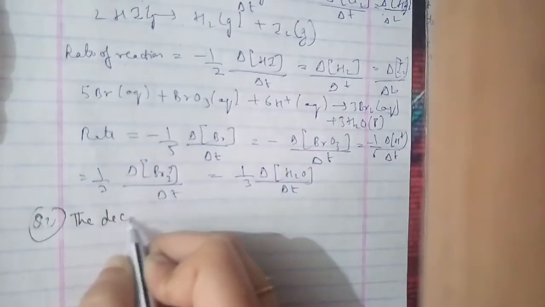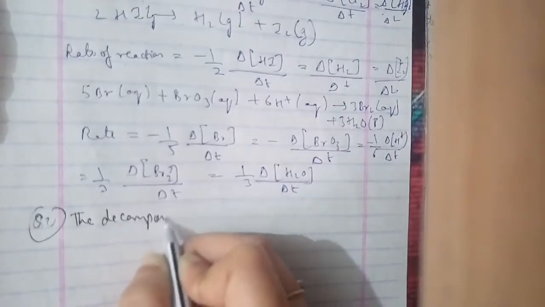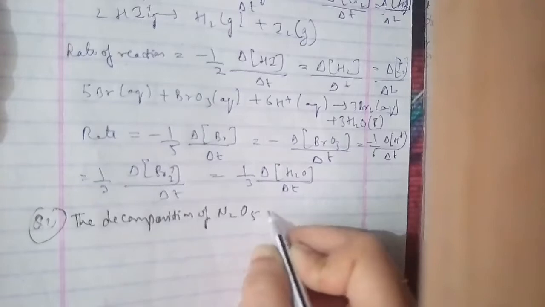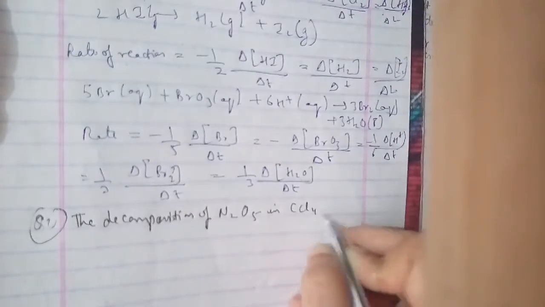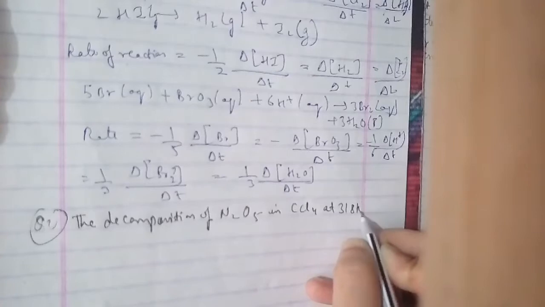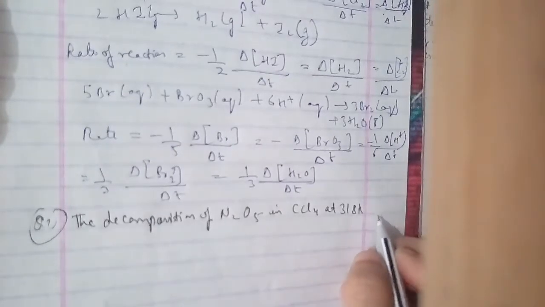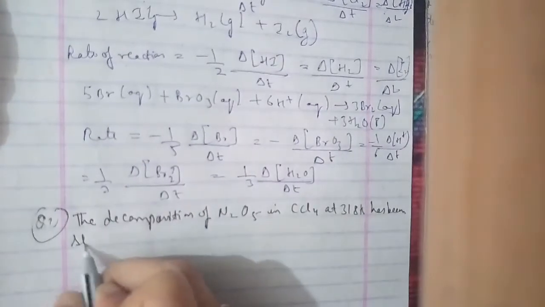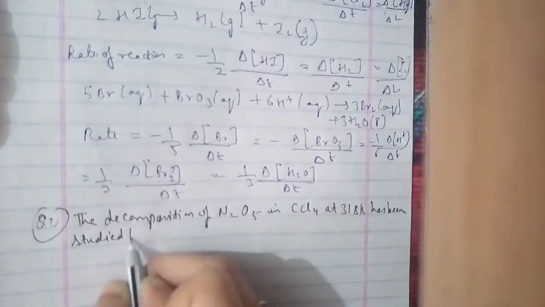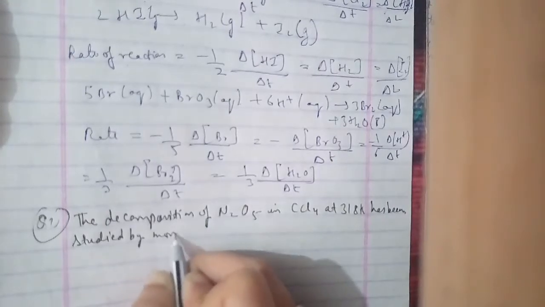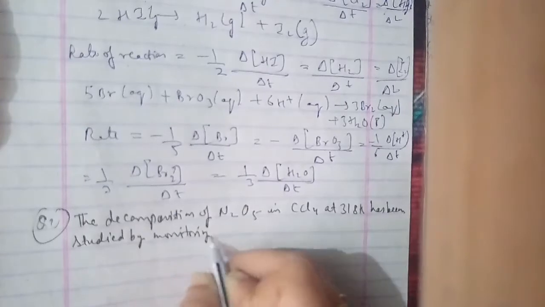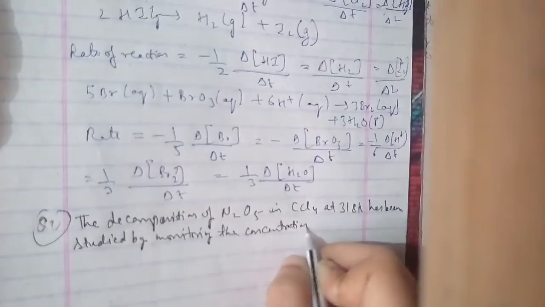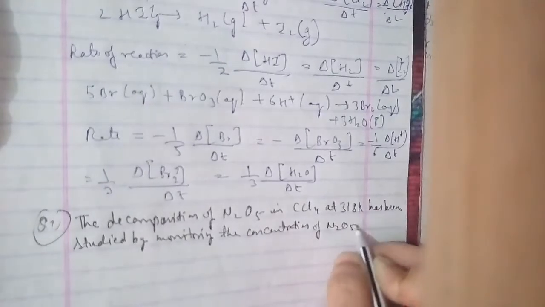the decomposition of N2O5 in CCl4 at 318 Kelvin has been studied by monitoring the concentration of N2O5 in the solution.